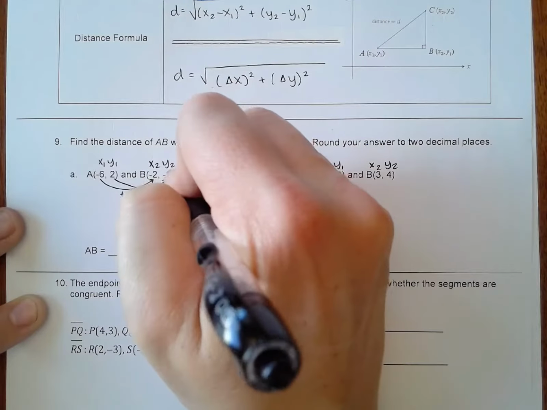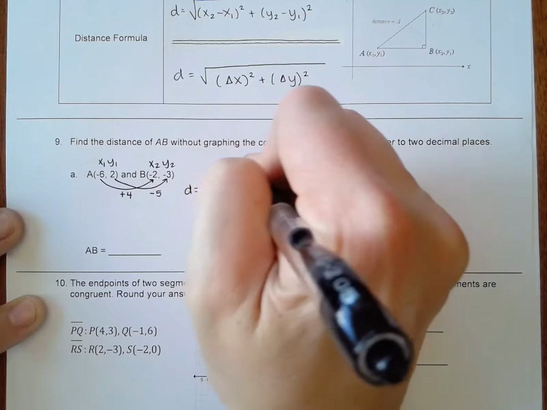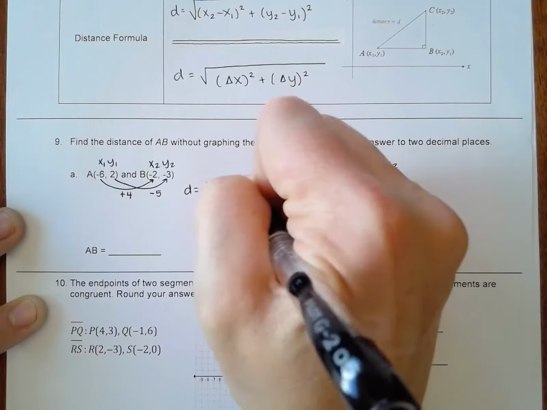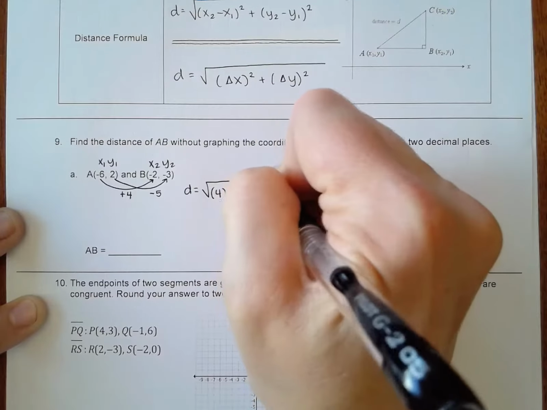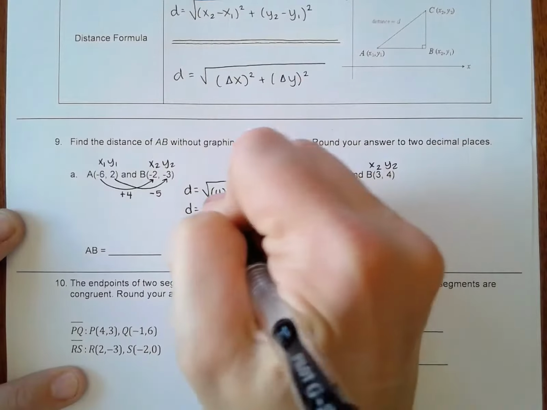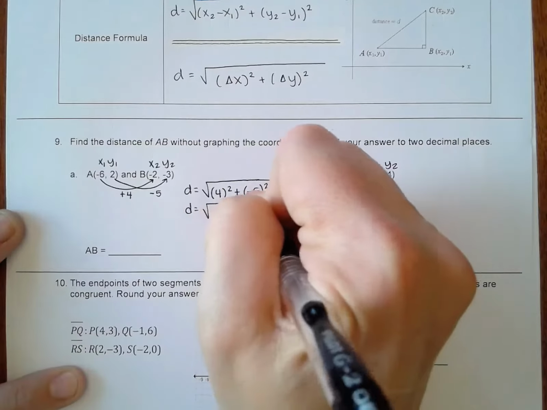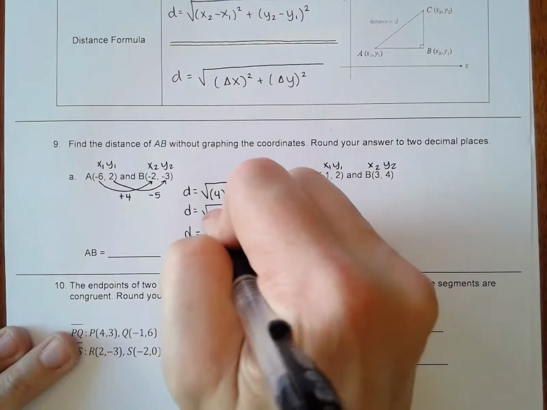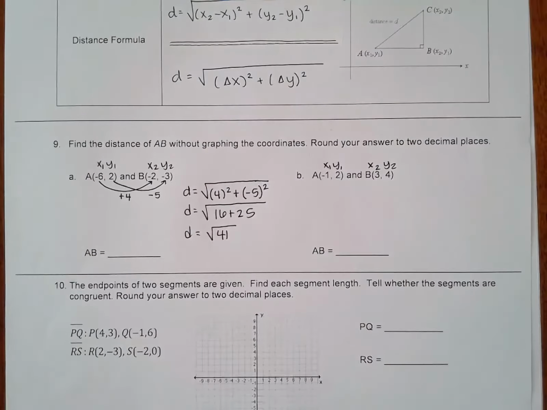So I'm going to say that the distance is equal to the change in x's, which was 4, and then the change in y's, which was 5. So that's going to give me 16 and 25. When I square them, they both turn positive. So it would give me the square root of 41 when I add those up. Now the square root of 41 doesn't simplify. It doesn't have any numbers hiding inside of it. So I'm just going to take the square root of that.